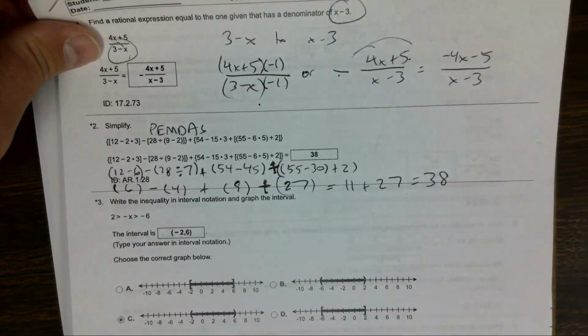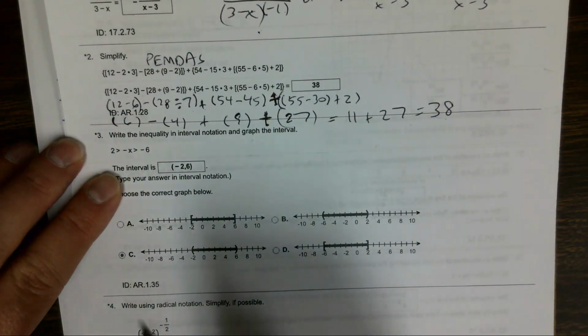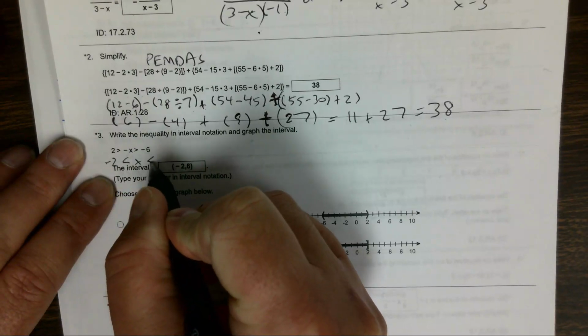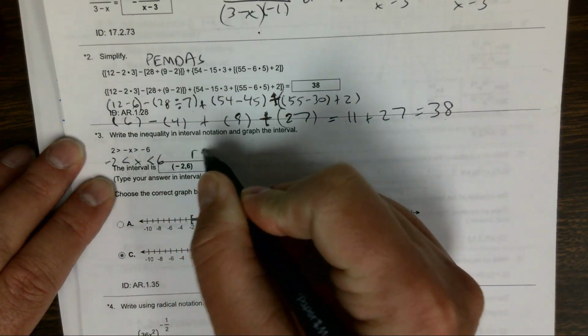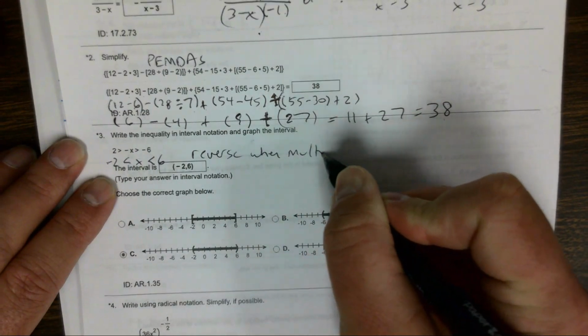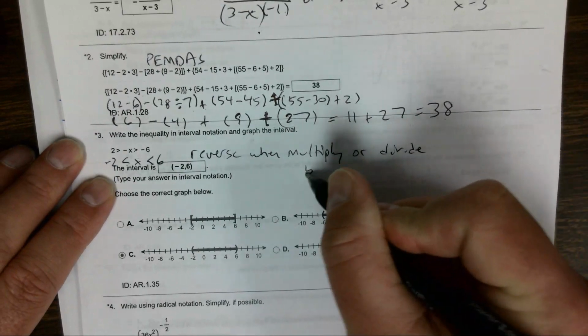Now on this one, if you multiply or divide by -1, it just reverses everything. Reverse when multiply or divide by -1.